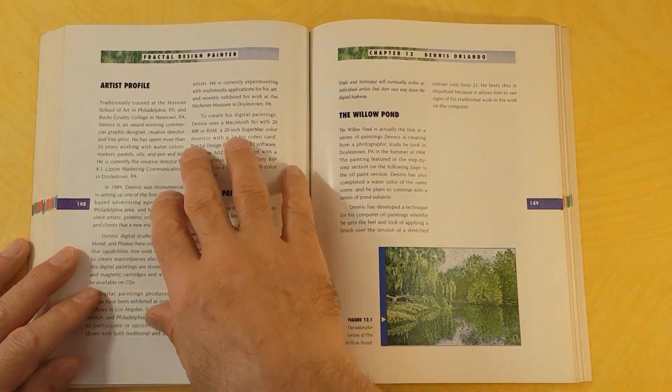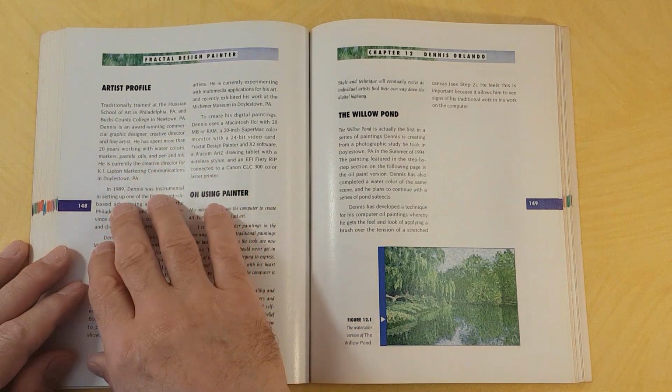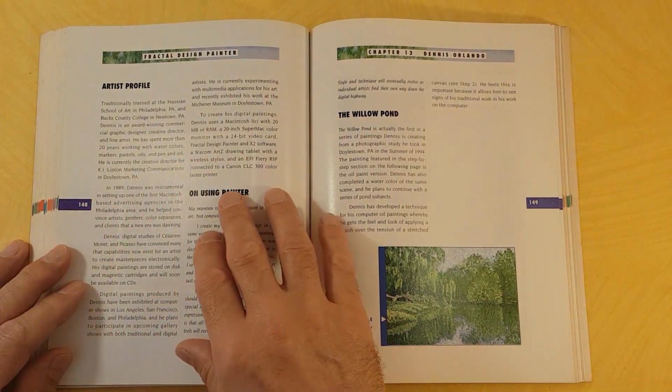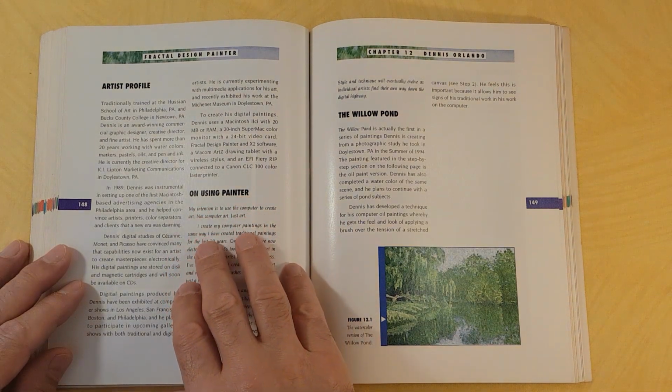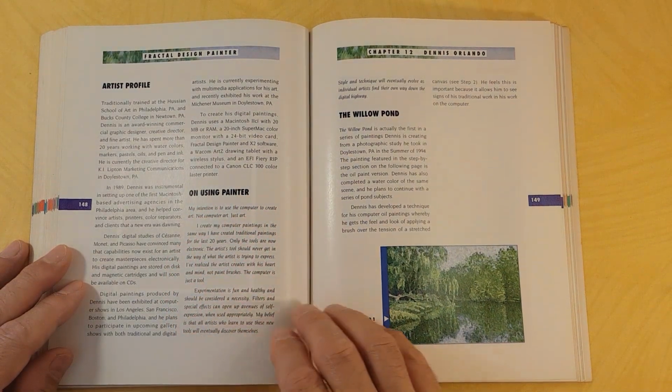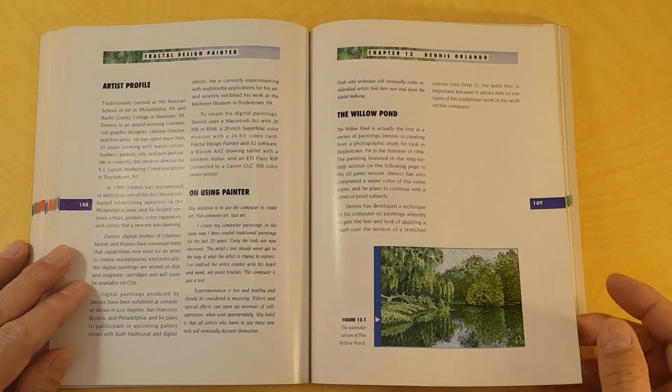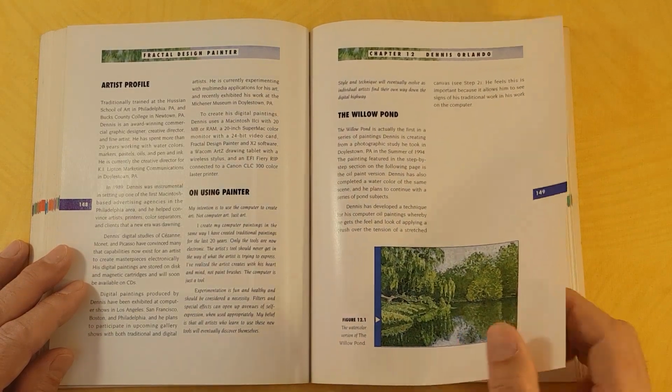In this section we can see artist's profile, how the artist uses Painter, and some works of this artist.